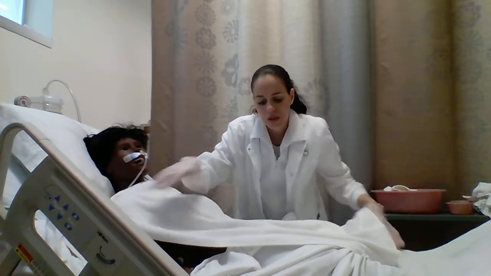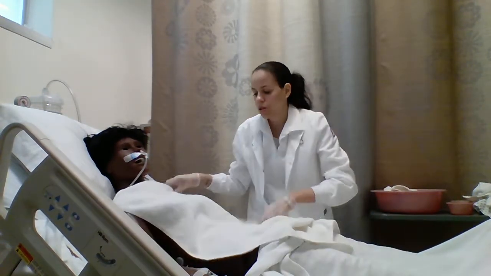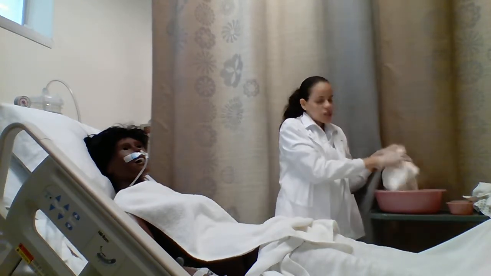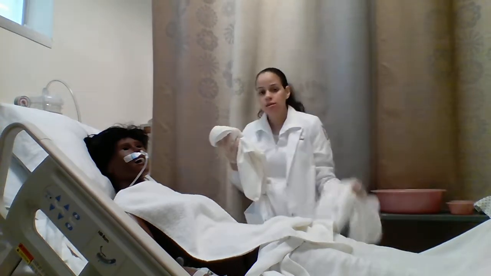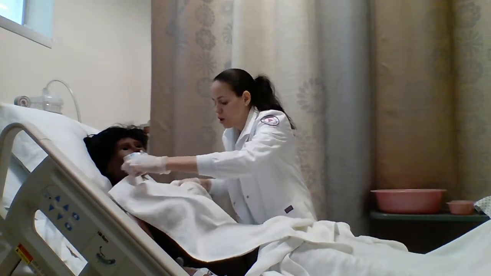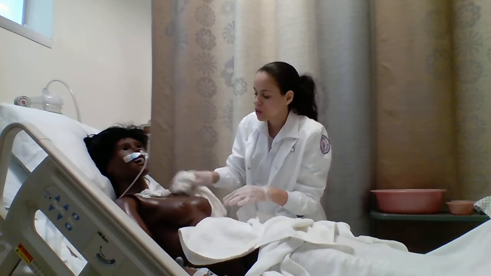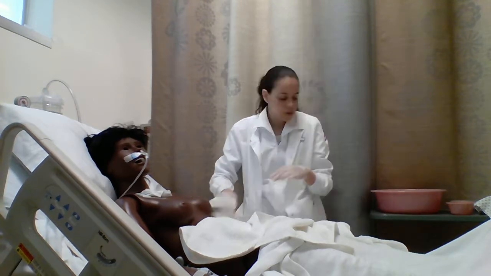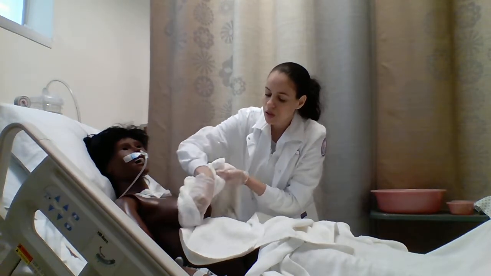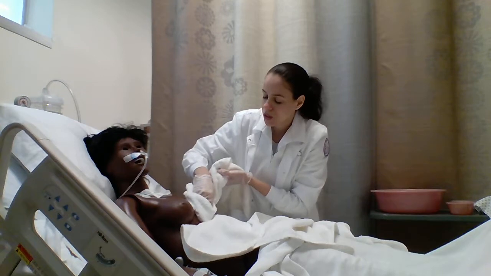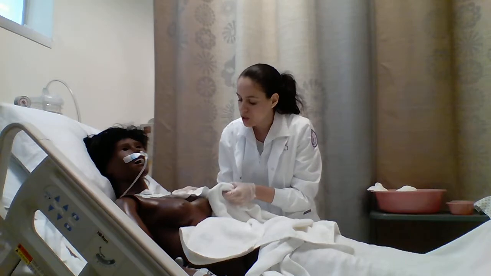Keep my patient covered. And now I'm just going to first wash my patient's chest. I'm just going to go like this, fold it, and just wash my patient. No, I will start by washing the face first. And then I'm just going to pat dry my patient.